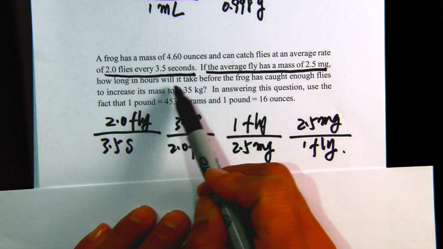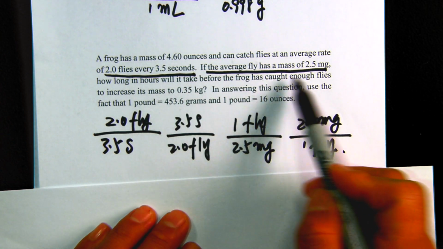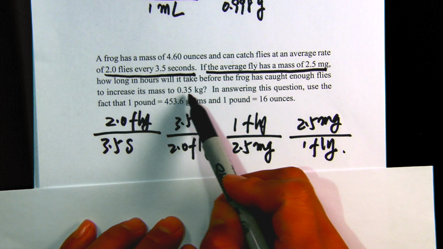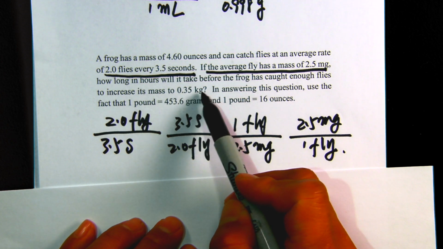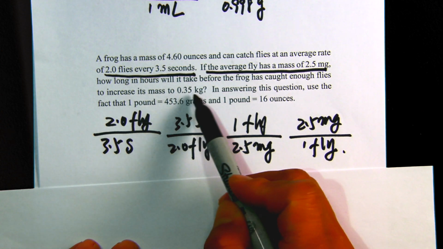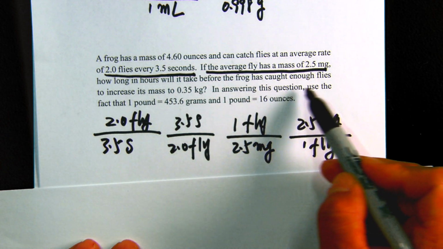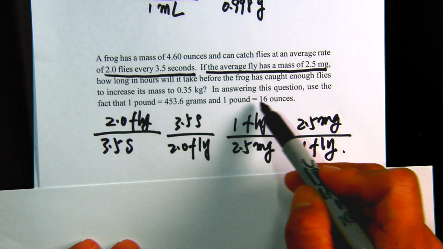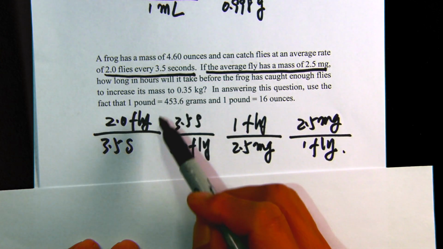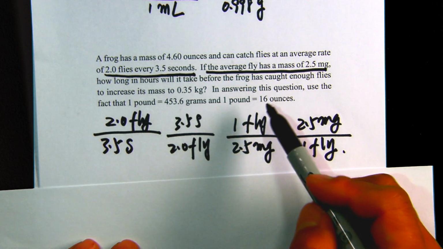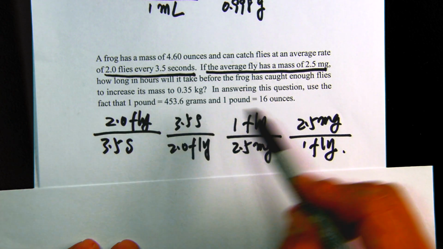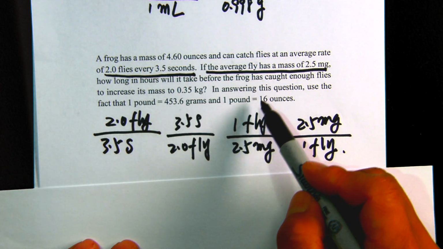How long in hours will it take before the frog has caught enough flies to increase its mass to 0.35 gram? We don't find any implicit relationship to give us conversion factors. In answering this question, use the fact that 1 pound equals 16 ounces. These can give us conversion factors, but they are not implicit, so I'm not going to write them out here.